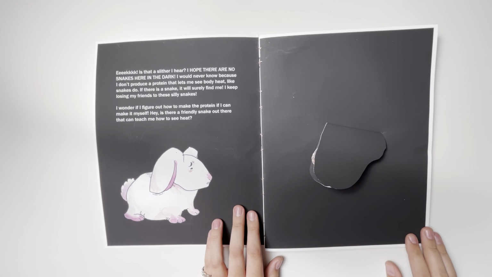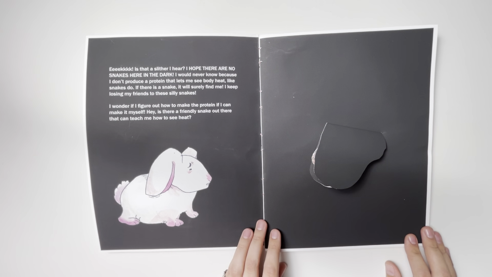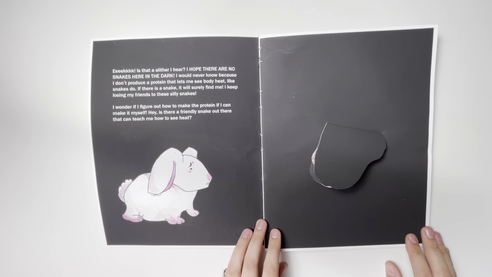Eek! Is that a slither I hear? I really hope there are no snakes here in the dark. I would never know because I don't produce a protein that lets me see heat, like snakes do. If there's a snake, it will surely find me. I keep losing my friends to these silly snakes.